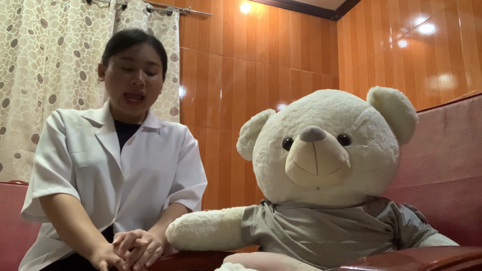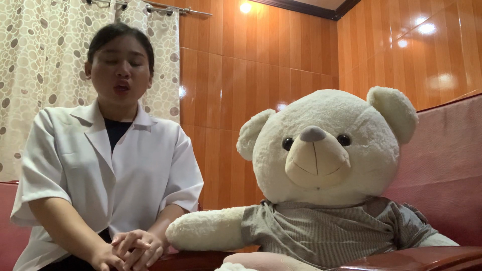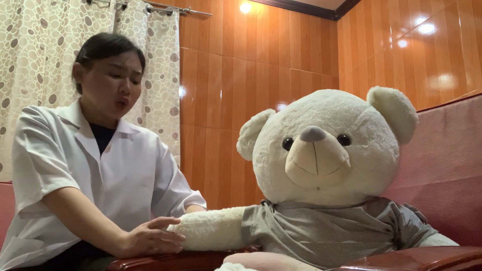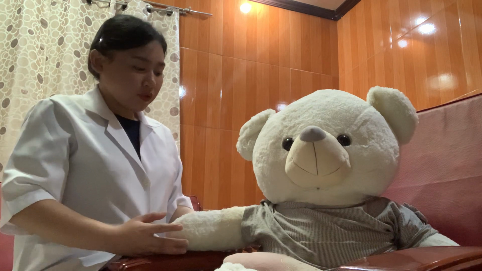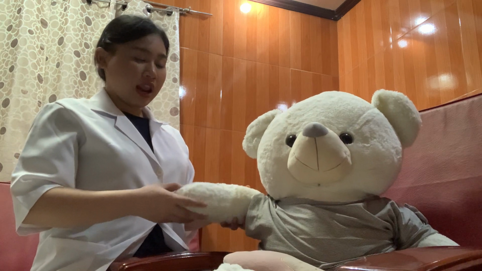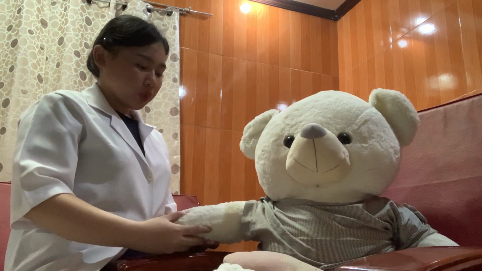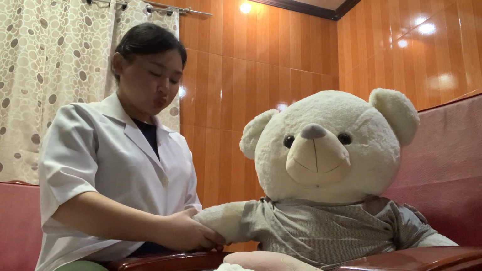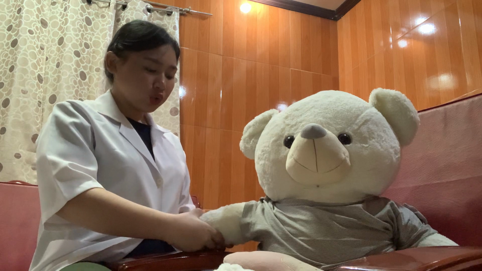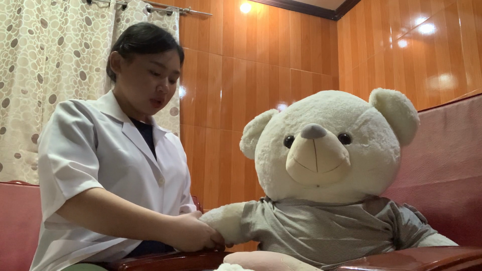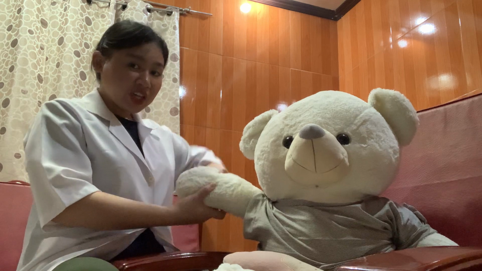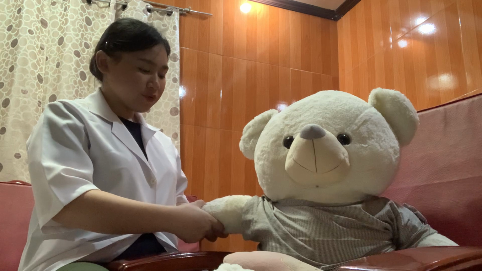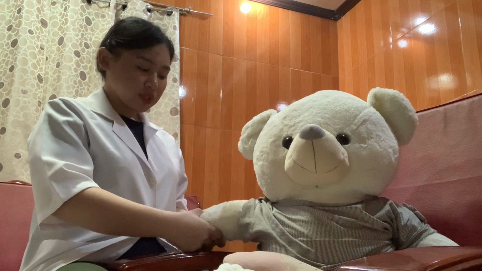In doing the Allen's test, we need to instruct the patient to form a tight fist, raise the arm of the patient above heart level, and then apply direct pressure to the radial and ulnar artery to obstruct the arterial blood flow while the patient opens and closes the fist rapidly several times.